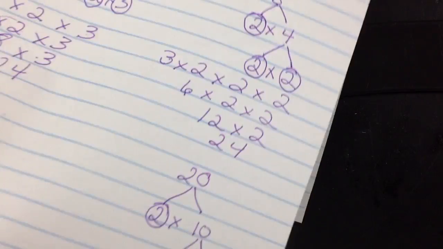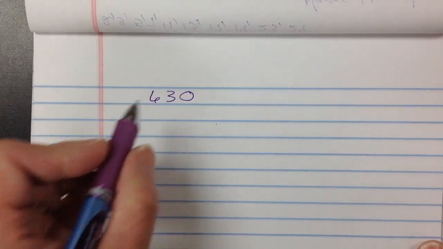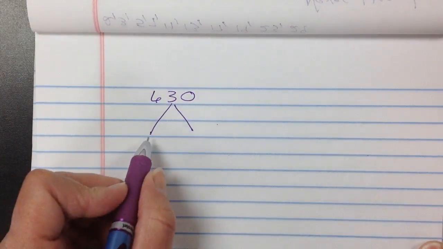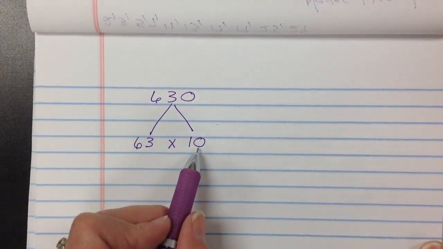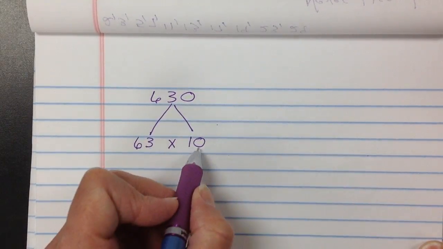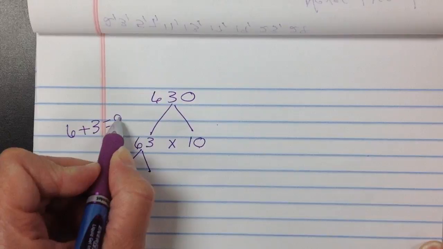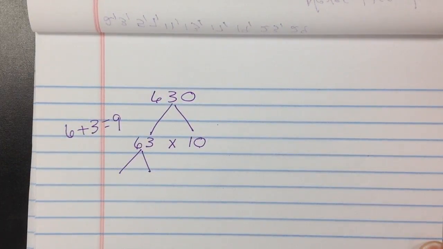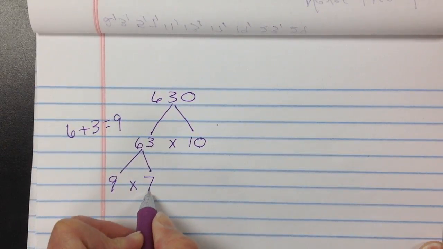I'm going to do 630. Wait, the hardest one, I think, is 630. All right. I know 10's going into it because it ends in a 0. And I know 10 times 63 is equal to 630 because all you do is add your 0 to the back. And I know 10 is not prime and 63 is not prime because 6 plus 3 is equal to 9. That tells me 9 is going into it. And I know 9 times 7 is 63.